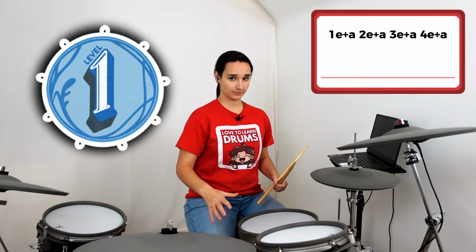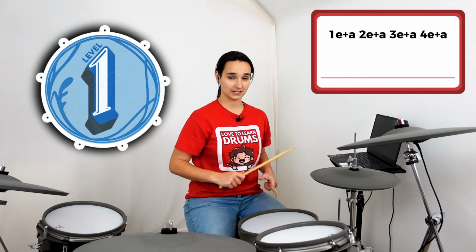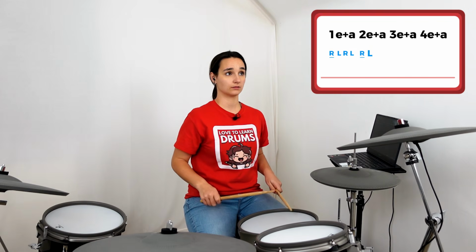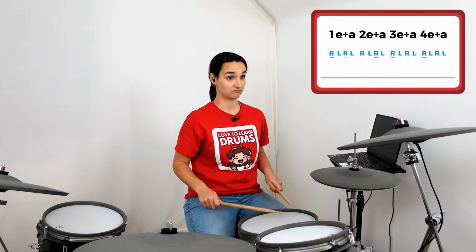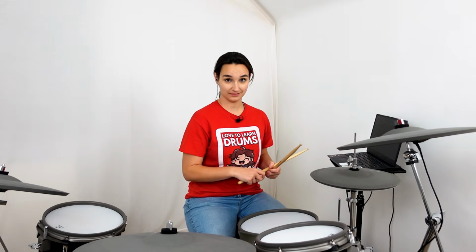In level 1, we're going to be covering how to place accents in your right hand while playing 16th notes and getting accent patterns out. So that is a bar of being able to place accents in your right hand wherever you want. Sounds pretty good to me. Let's get on with it.